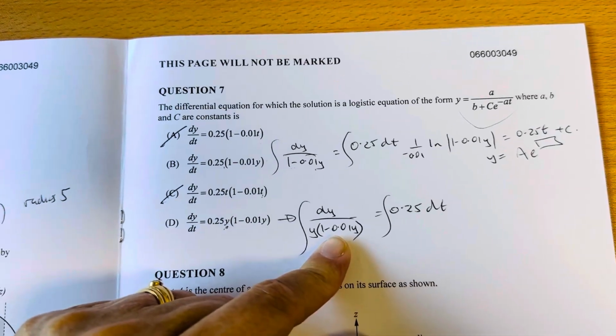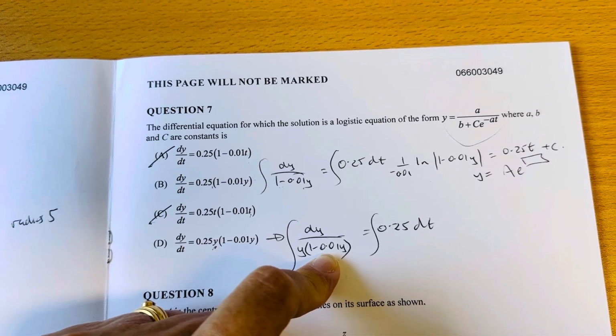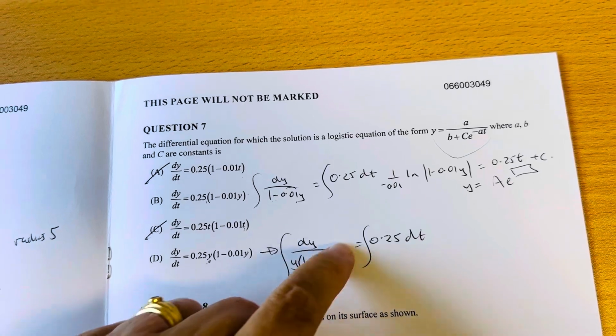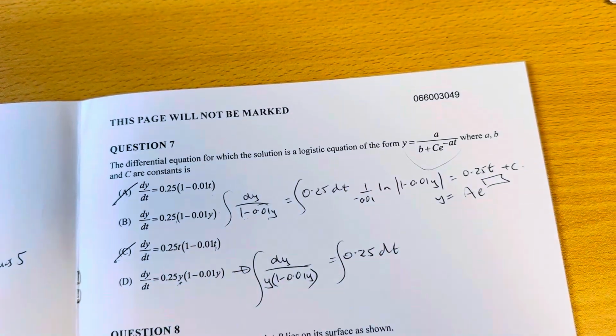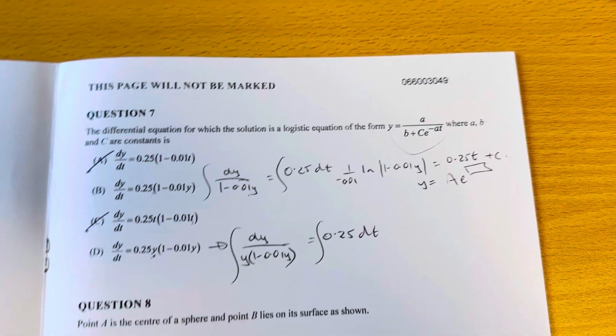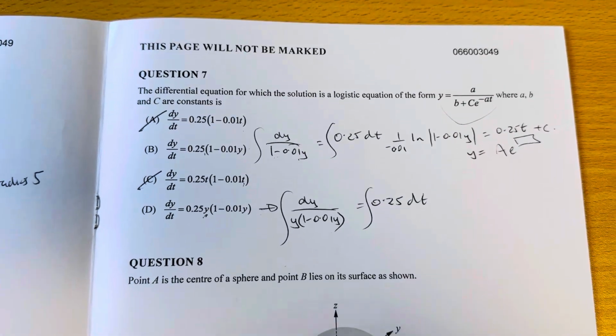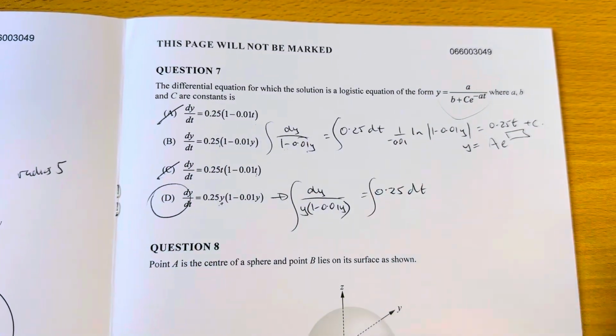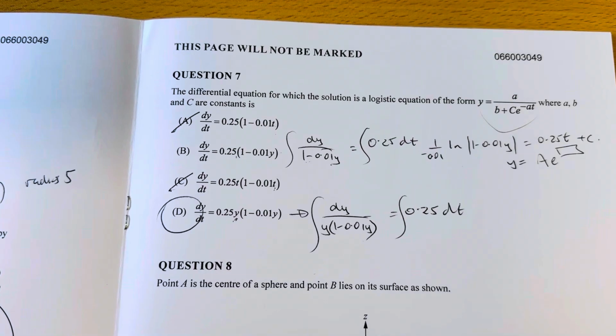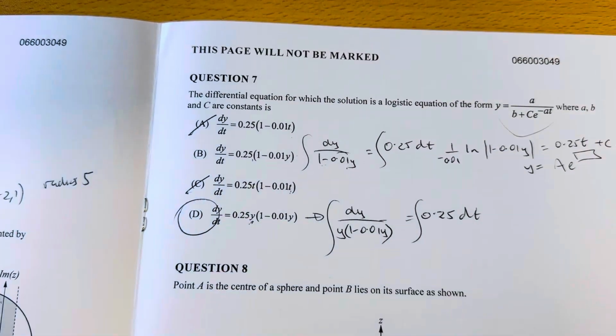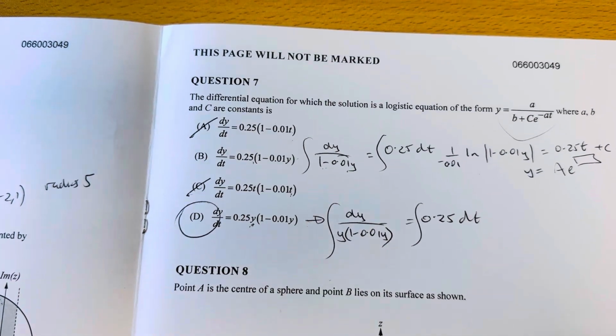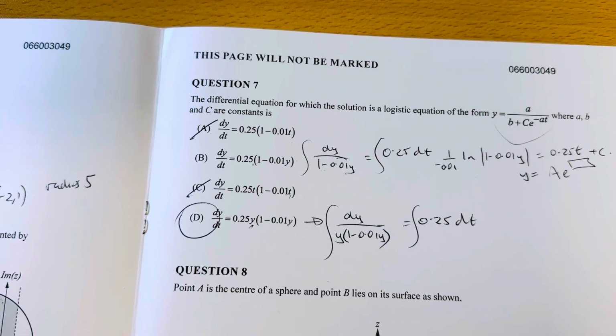Notice this side is that partial fraction. And that partial fraction is what leads to that more complicated answer, because we've got to do that transposing to isolate the y. So D is our answer. We don't have to go through further than that. It's just about working out which would be the best solution.